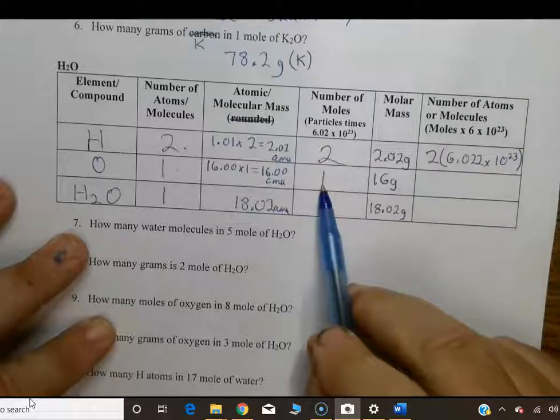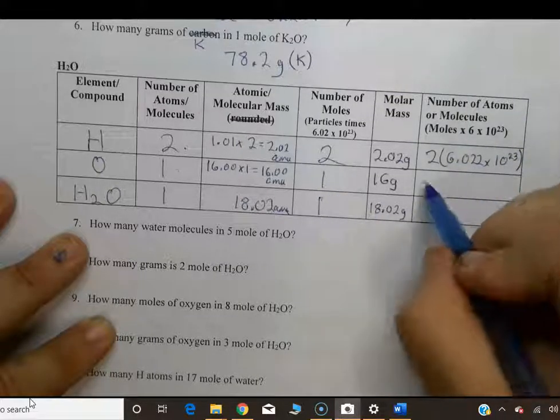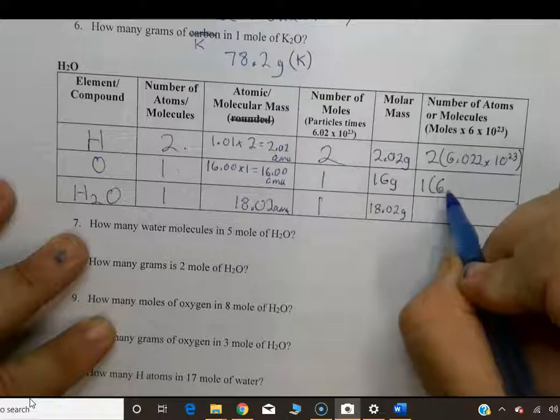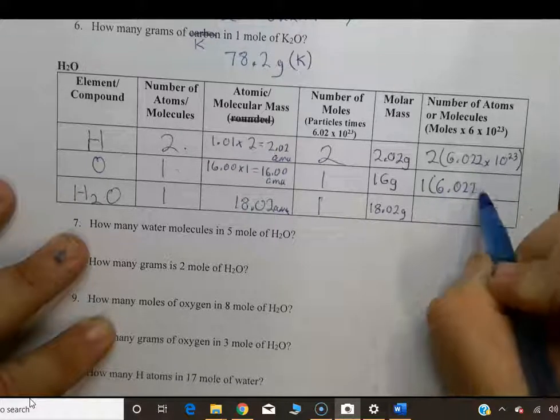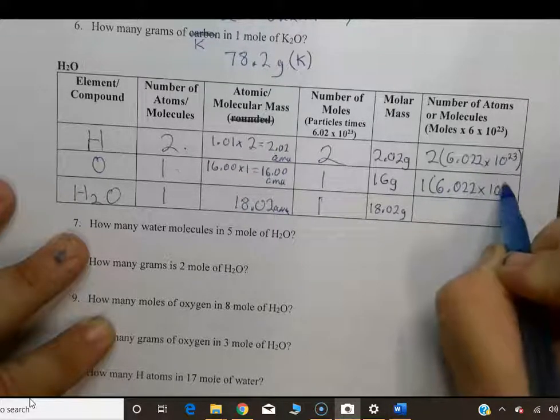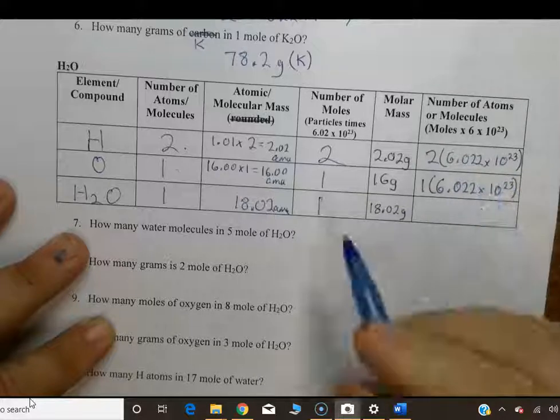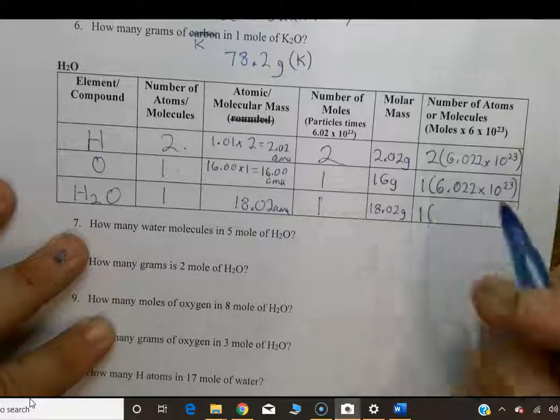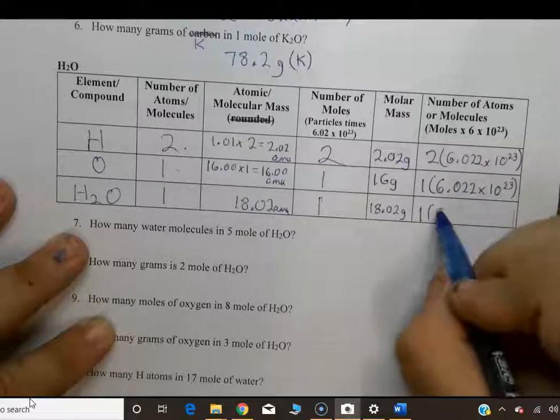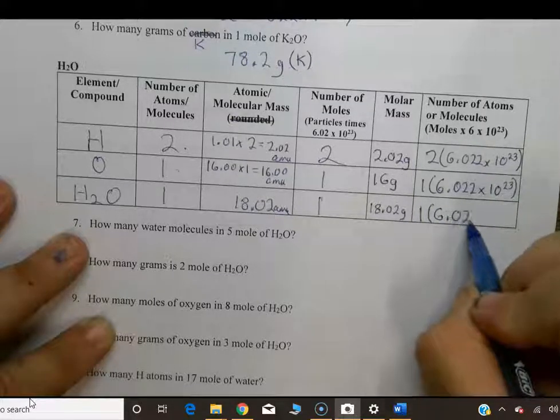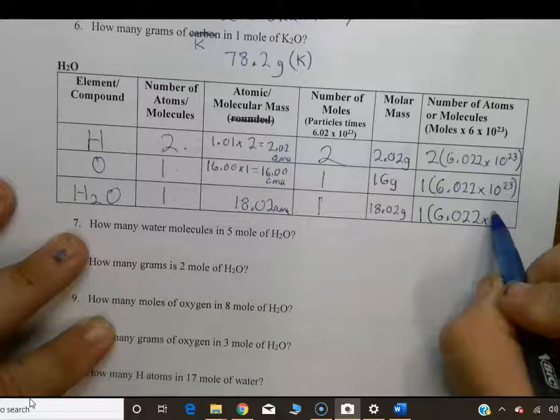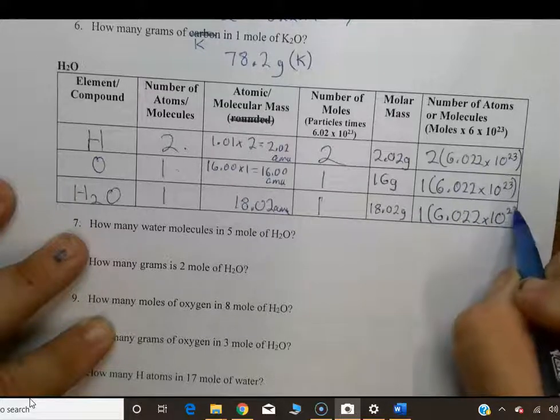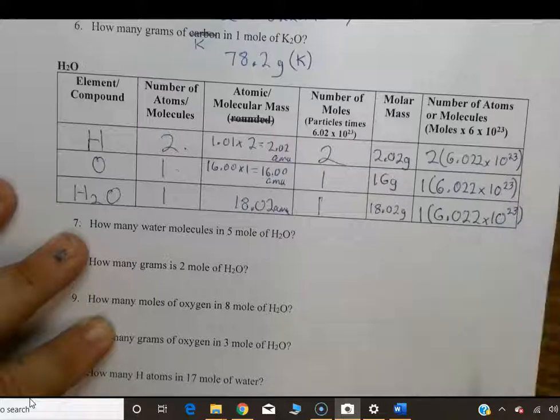Of oxygen atoms, we have 1 mole of oxygen, so we have 1 times 6.022 times 10 to the 23rd. And finally, water molecules, we have 1 mole, 1 times 6.022 times 10 to the 23rd. And that's how many water molecules we have.